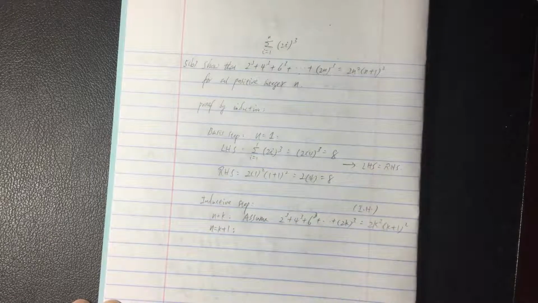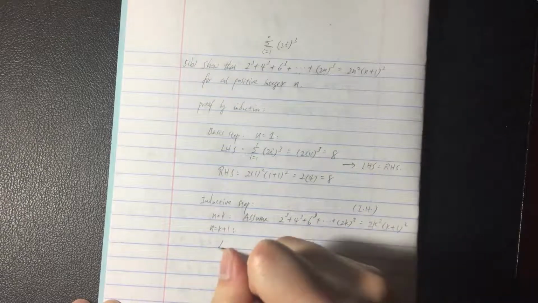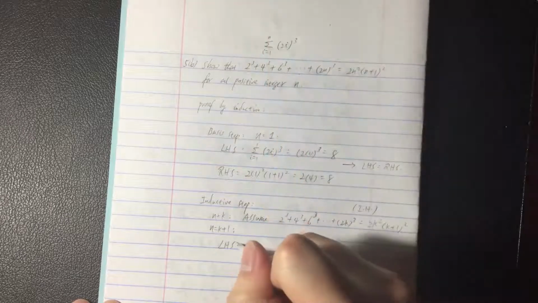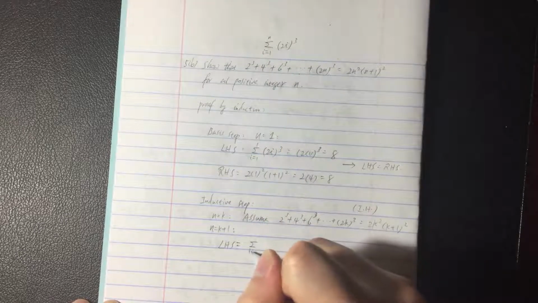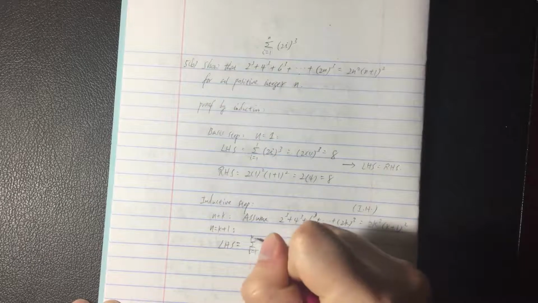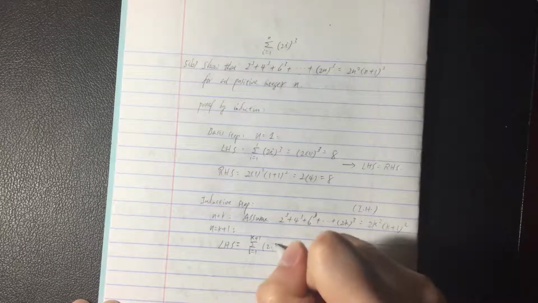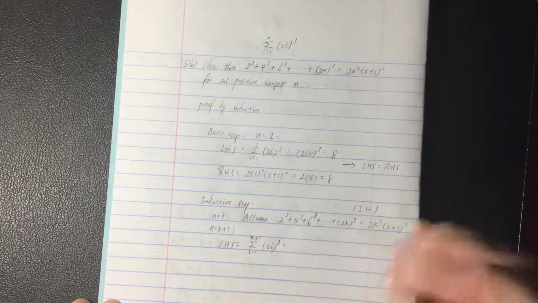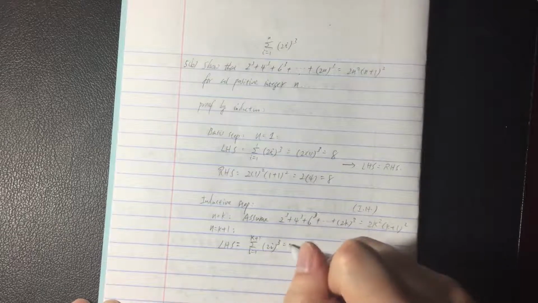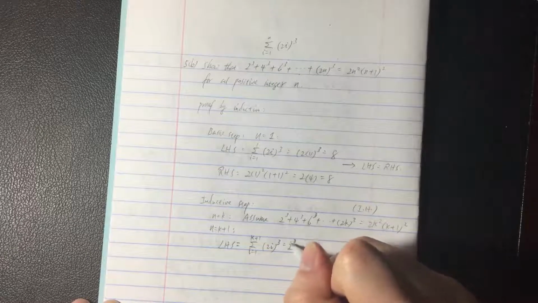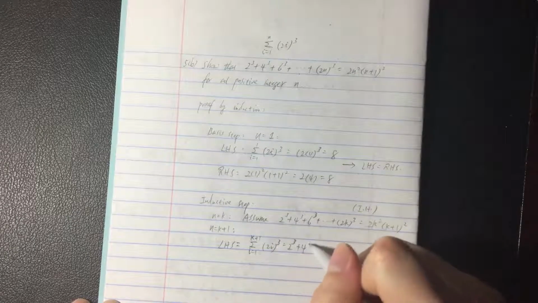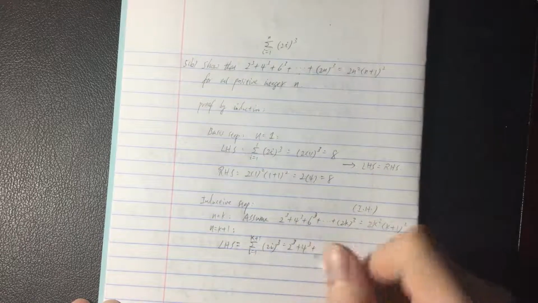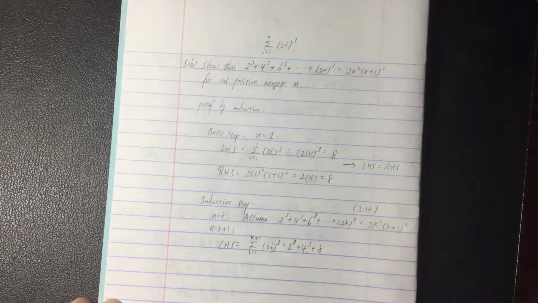Now, we try to prove the statement is also true when n equals k plus 1. When n equals k plus 1, for the left hand side, we plug in k plus 1 for n. The left hand side is the summation i from 1 to k plus 1 of 2i cubed. If I expand this sigma notation, for the first term, if I plug in 1, I get 2 to the power 3. For the second term, if I plug in 2, I get 4 to the power 3. For the third term, if I plug in 3, I get 6 to the power 3.